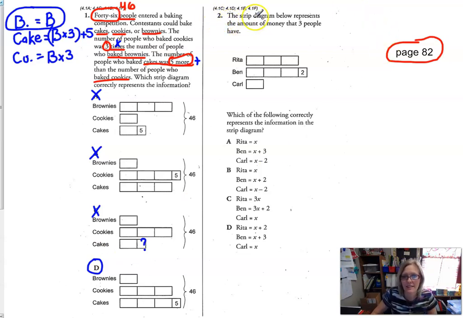This one says, the strip diagram below represents the amount of money that 3 people have. All right? Now, we'll have to investigate this. Okay, so we have boxes that are the same size and then a little extra added on here. So we've used these enough where we can probably find our way through this. Then it says, which of the following correctly represents the information in the strip diagram?